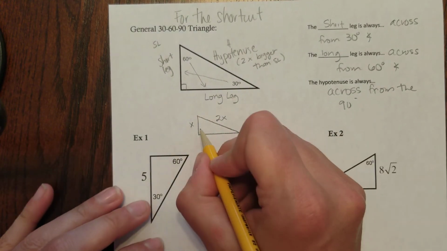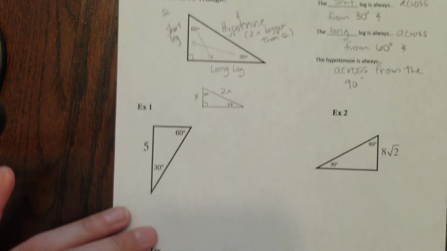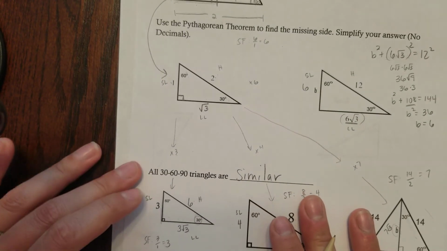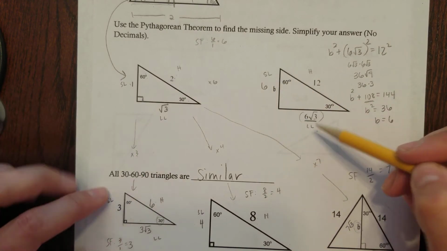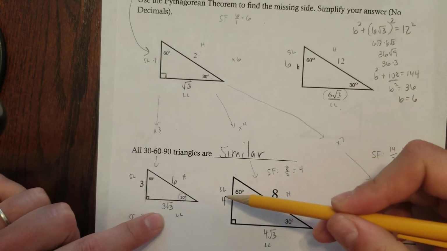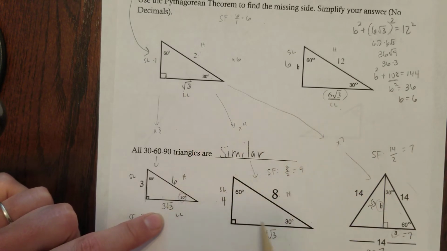All right, so that's our first pattern we've noticed. Let's look at our second pattern. Short leg to long leg, short leg to long leg, short leg to long leg. What do you see? Do you see that all of these, first of all, have a square root of 3 in them?